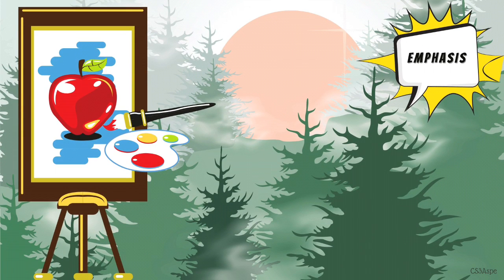Emphasis deals with the parts of a design that are meant to stand out. For example, a dark shade in a light composition.